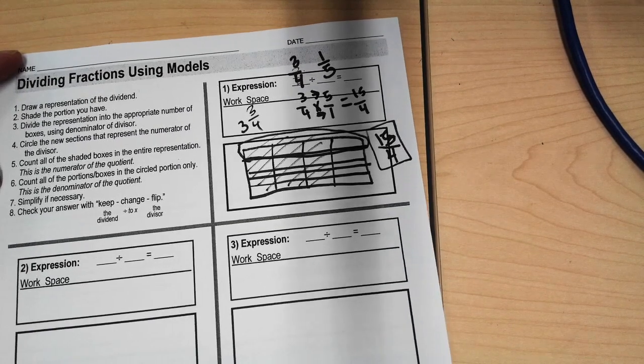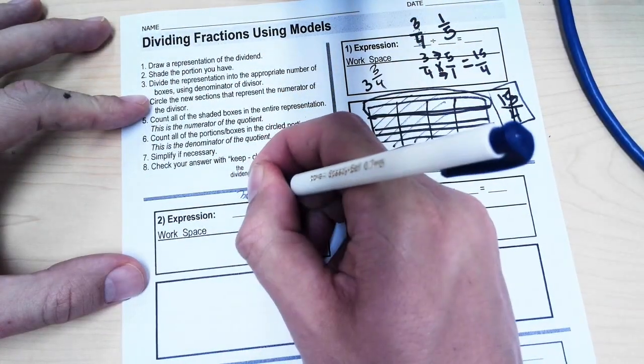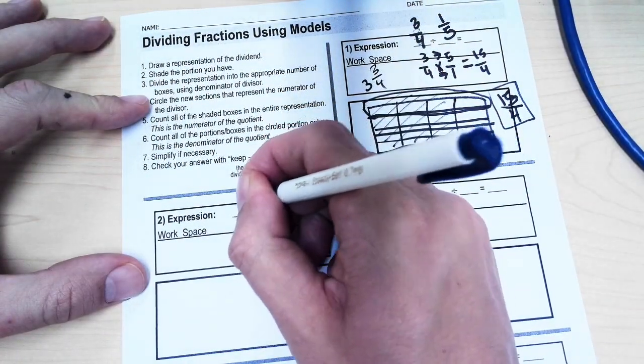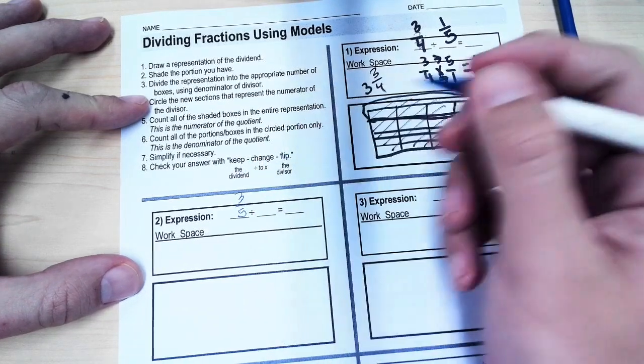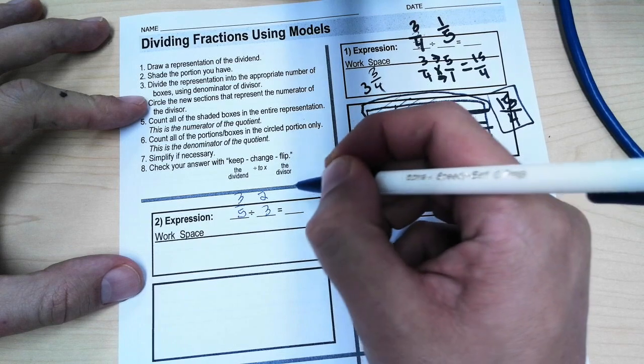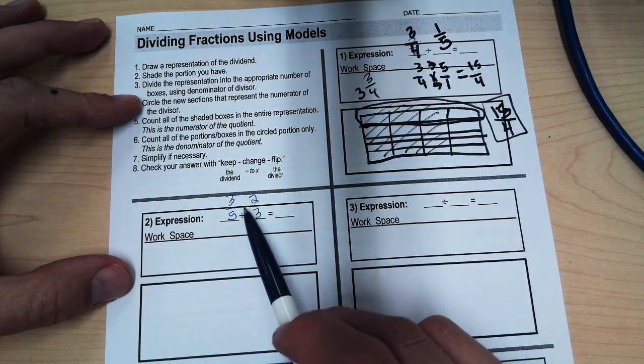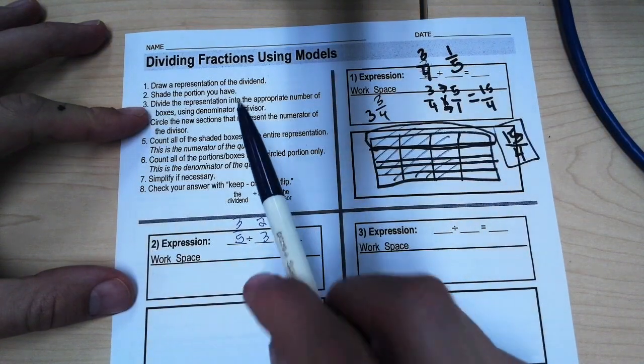First, we're going to write down the problem. 3 over 5 divided by 2 over 3. So now we are going to do the steps Mr. Liu talked about earlier.